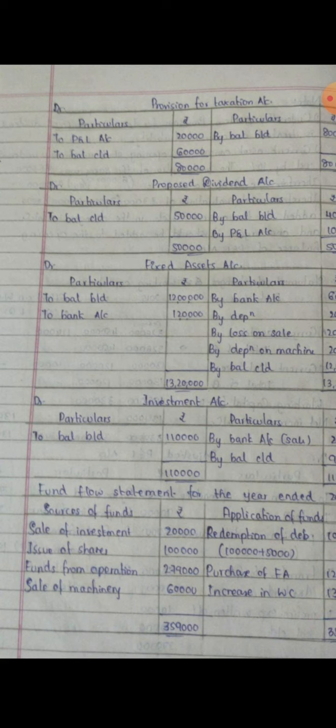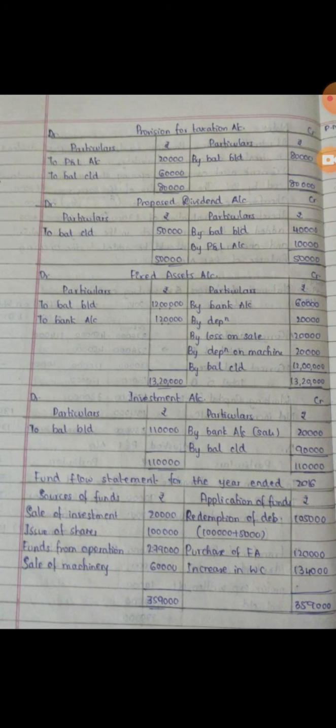Funds from operations you have to write. Funds from operations, credit balance, right? You have to write under the funds from operations 2,79,000. Next, sale of machinery means inflow of the funds, so how much? 6,000. Then redemption of debenture: redemption means the fund is going out from the concern, so you have to write under the application of funds.